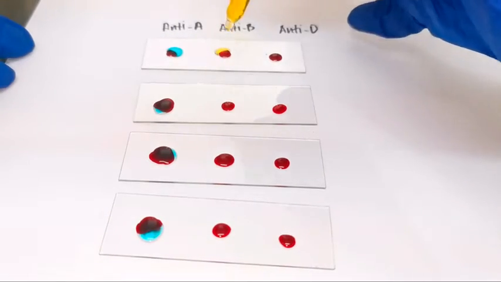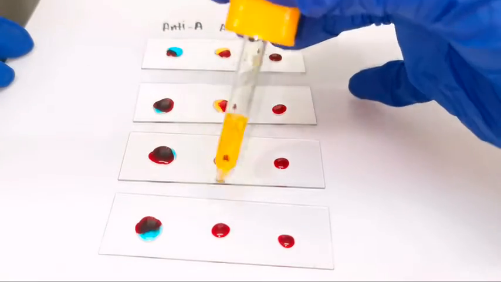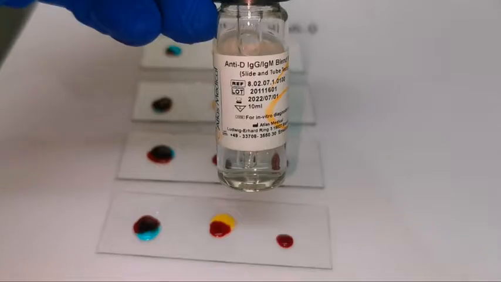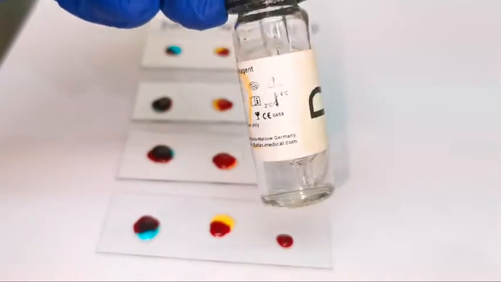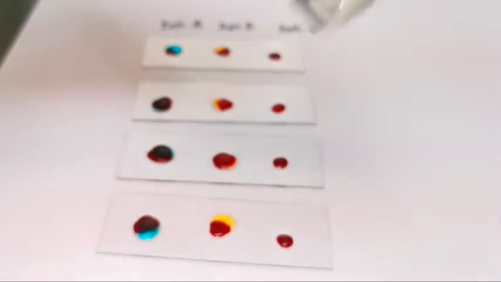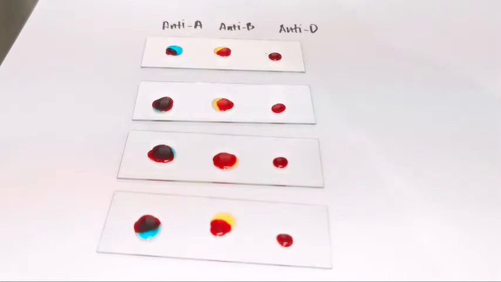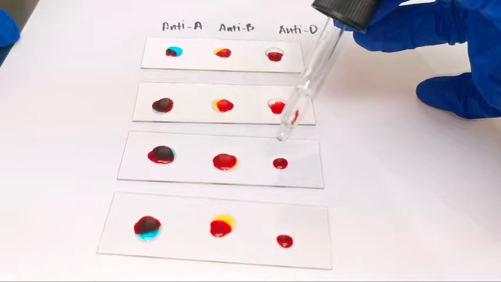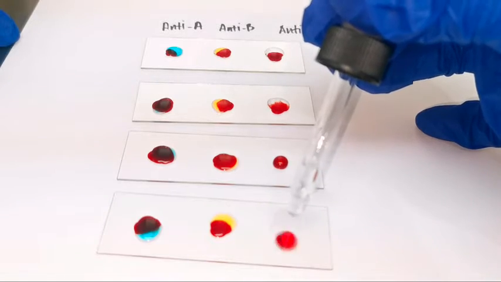Put 1 drop of anti-B antisera on the second column. Put 1 drop of anti-D antisera on the last column.